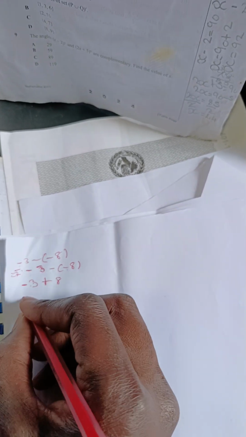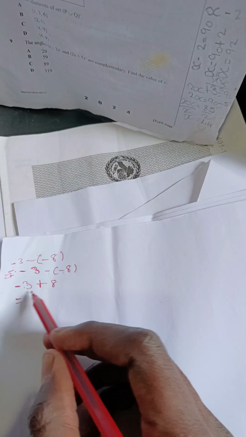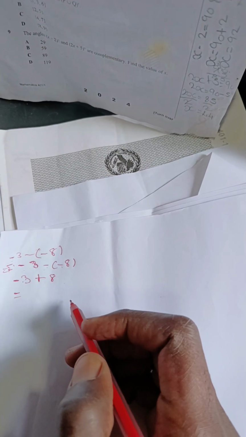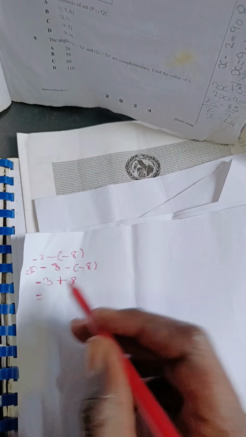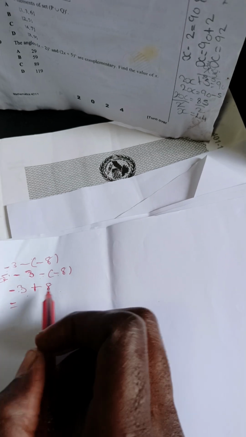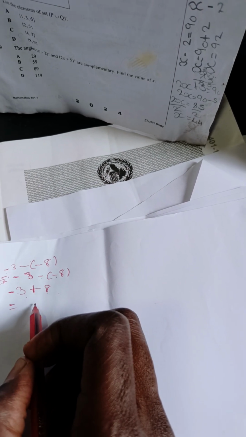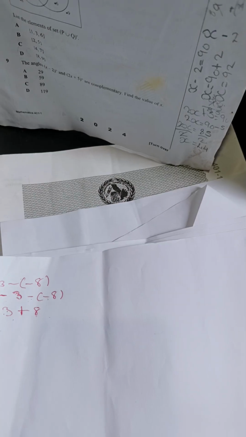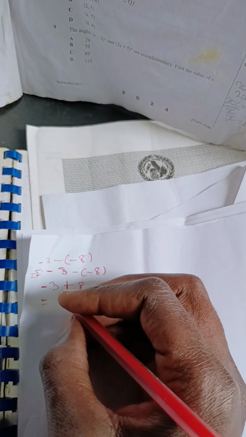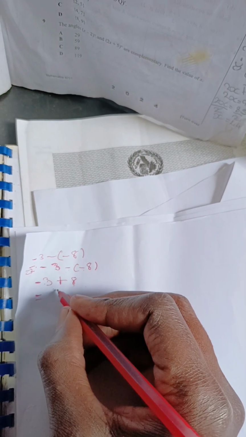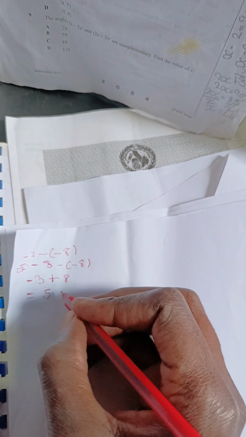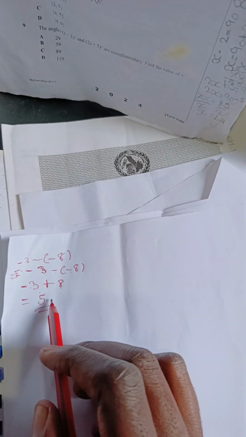So positive 8. Now we have negative 3 plus 8. Meaning here we are subtracting 3 from 8, so from 8 we remove 3. It will give us 5. So we'll have 5 here. That's our answer.